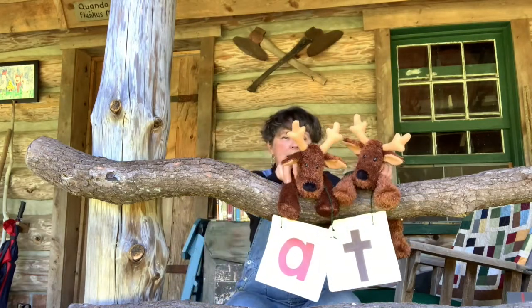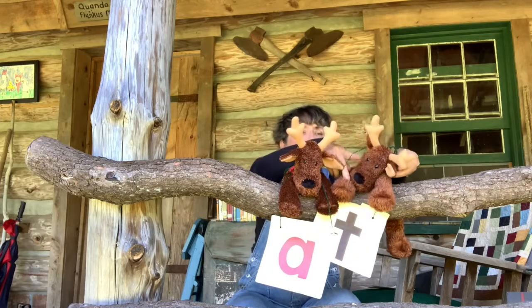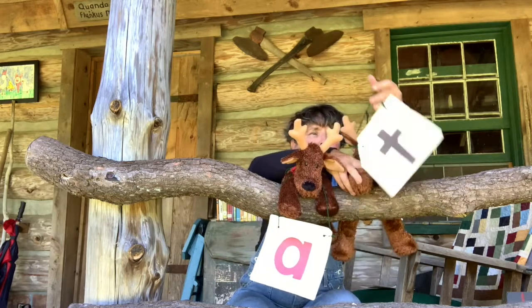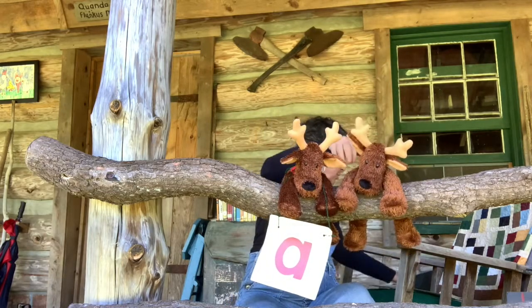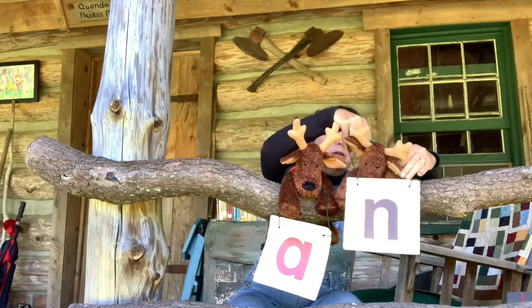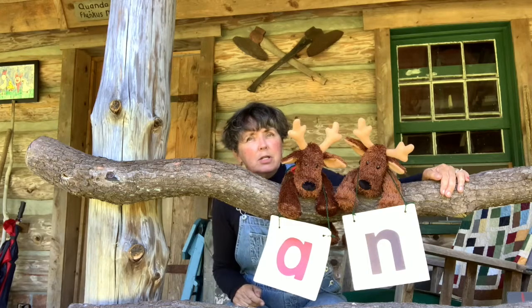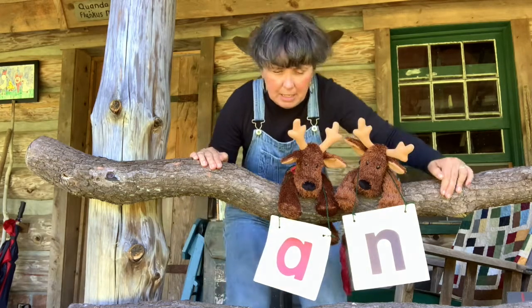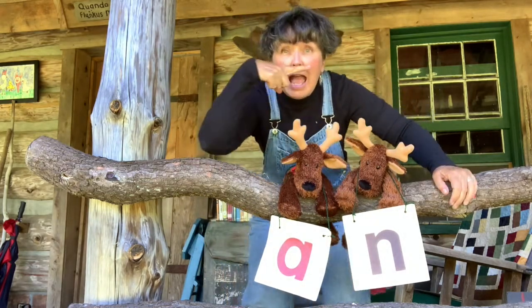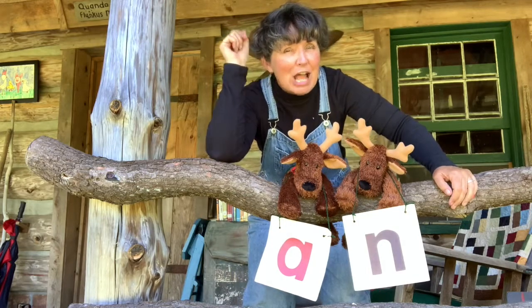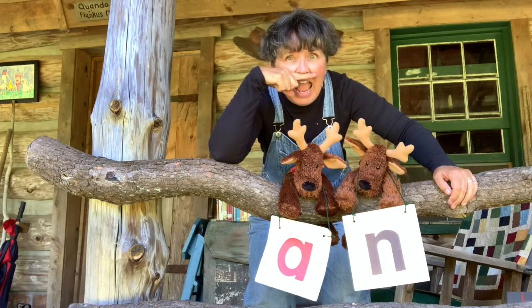I'm going to change your necklace friend and give you this letter. And then I'm going to see if my friends watching can read this word. Here's your clue. I'm not going to say the sounds. I'm just going to make the motion.